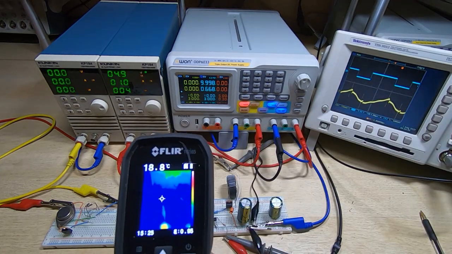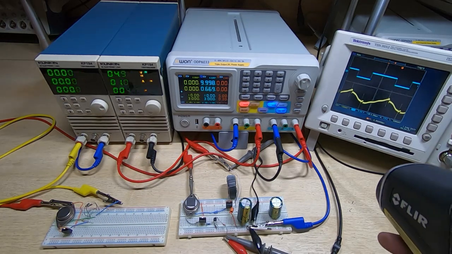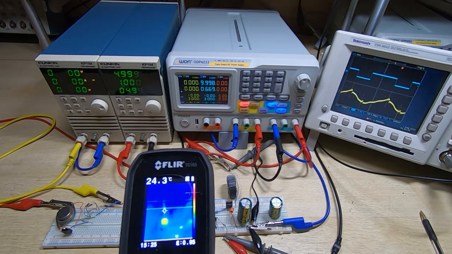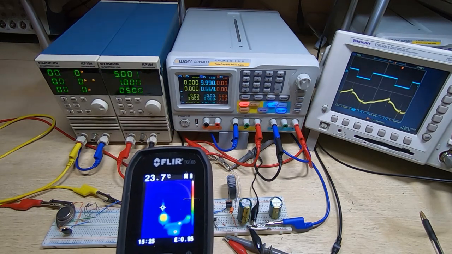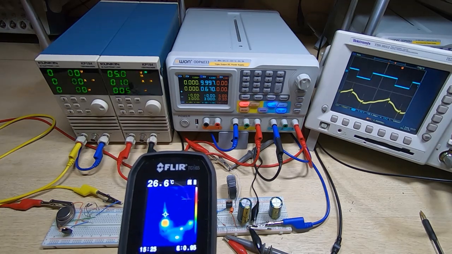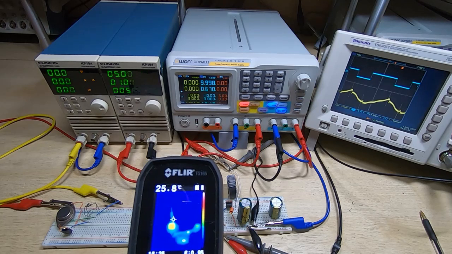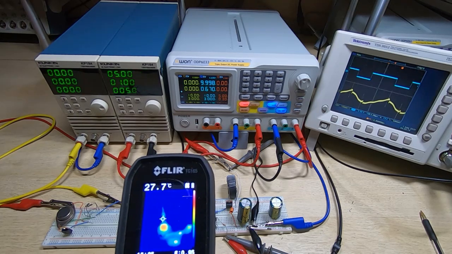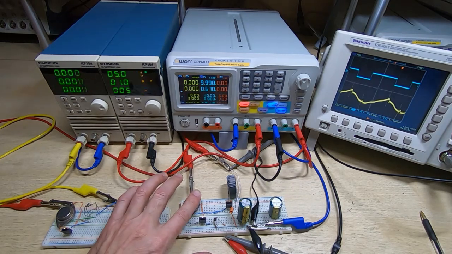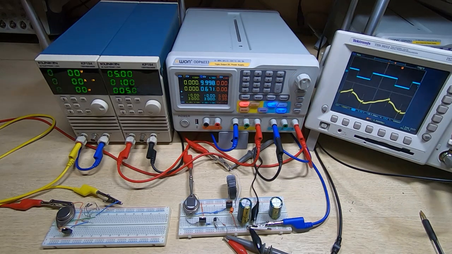We'll get the thermal camera. We are now starting to see some heat. Turn the camera back on. Some heat build up in our pass device, but even so, it's still only at 24 degrees, 25, 26 degrees. Let's try and find the hot spot here. So about 28, I thought I saw 28 there. So about 28 degrees, and that's drawing 1 amp, and this is with a 10 volt supply.